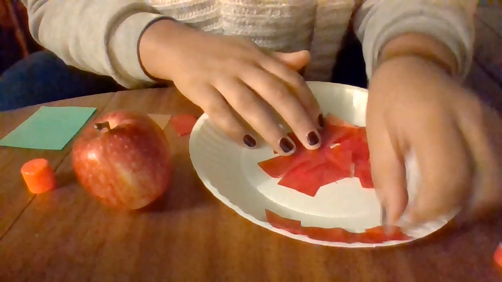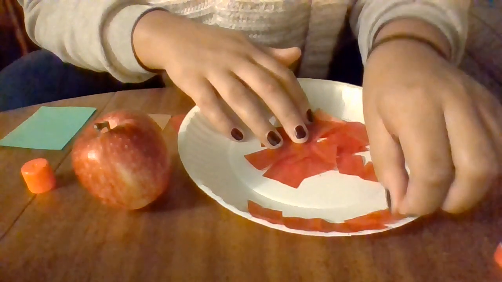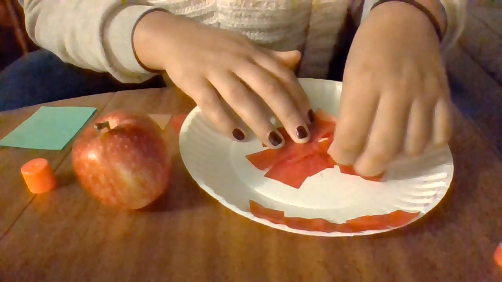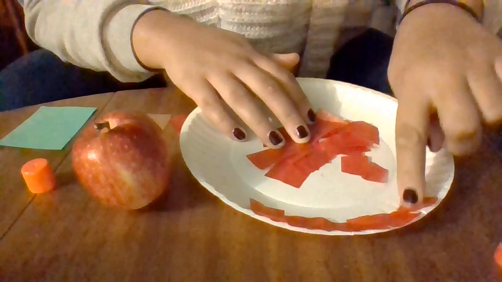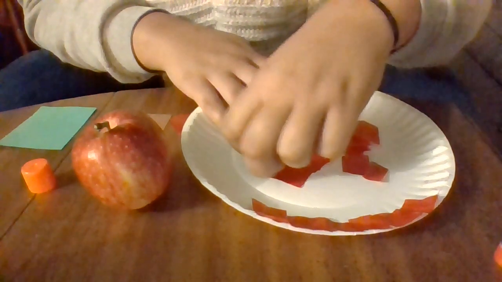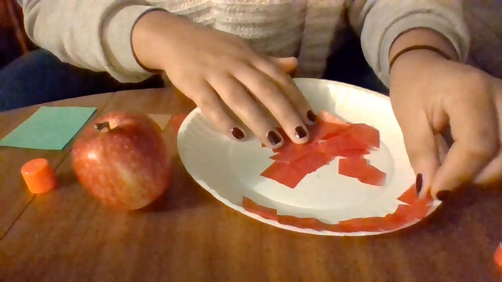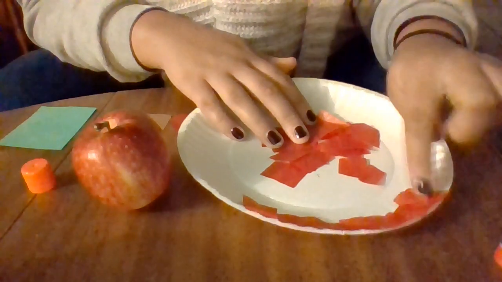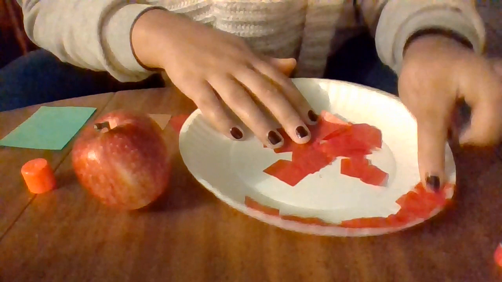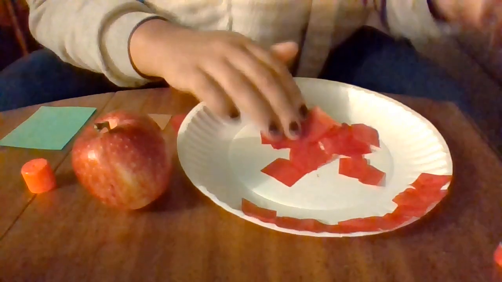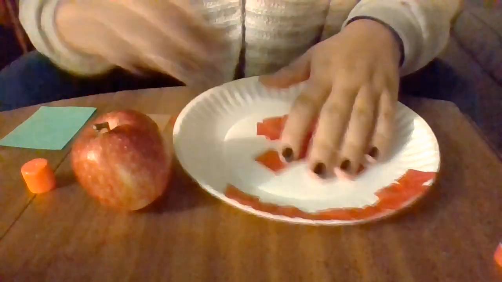Put the glue on your plate. Then just push it right on top. And then I touch the top of the tissue paper that way. I get no glue on my fingers. I do not like the feeling of glue on my fingers. Oh yes.